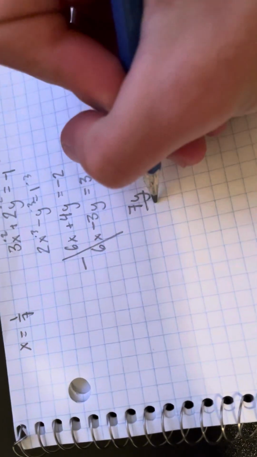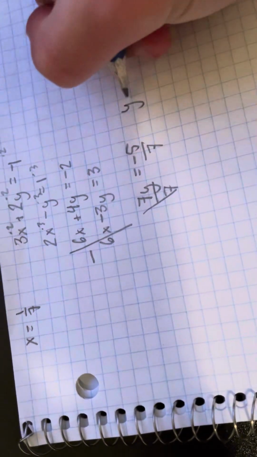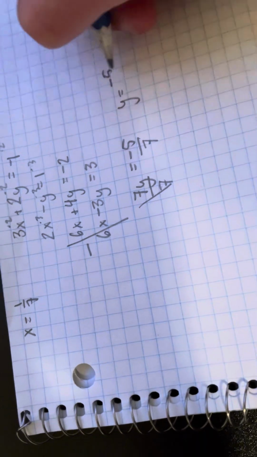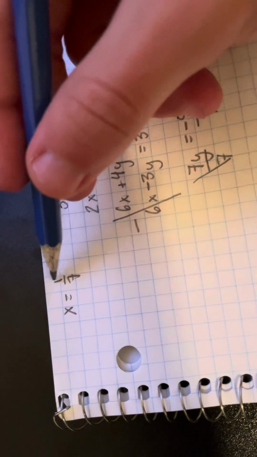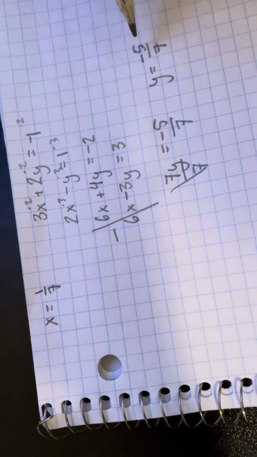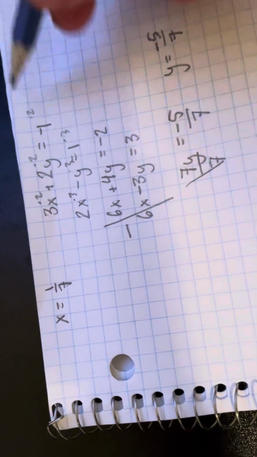And then you're going to divide it by 7. Divided by 7, this cancels out. y is equal to minus 5 on 7. So now that we have the x, 1 on 7, and the y, minus 5 on 7, we can replace them in both equations to check if the answer works.